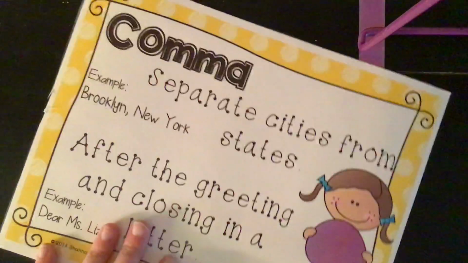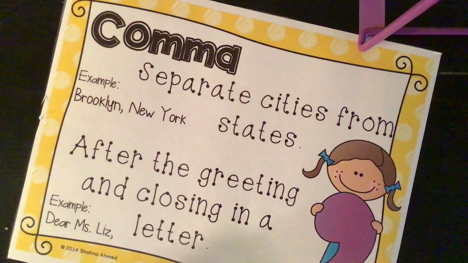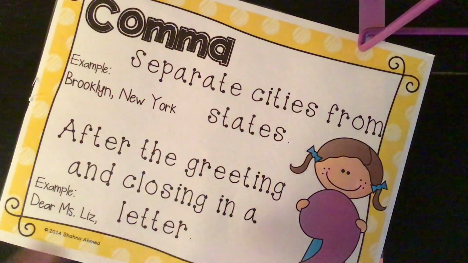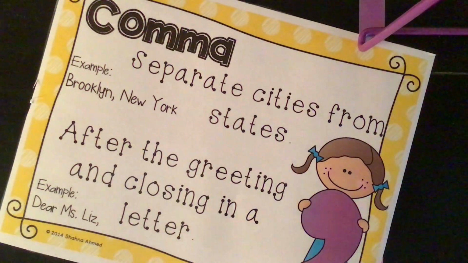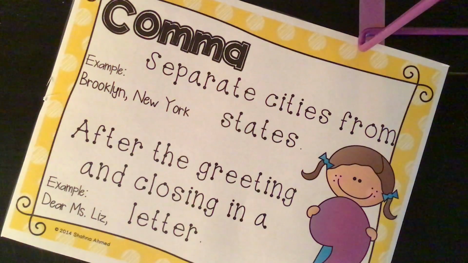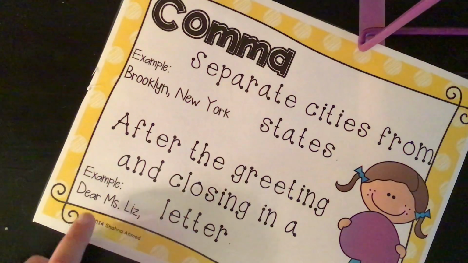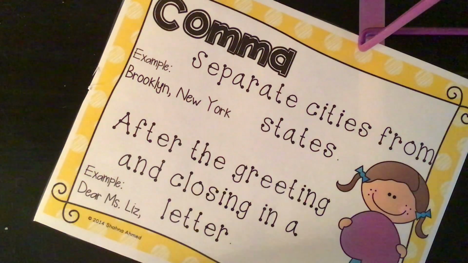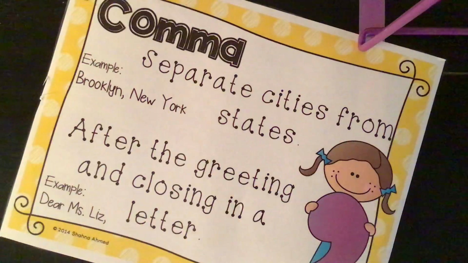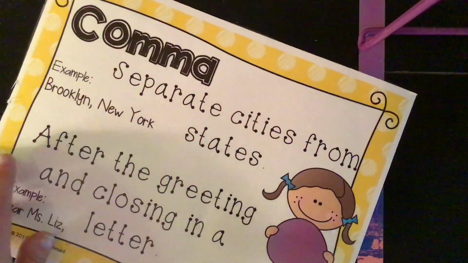Then we have commas that separate cities from states, like Brooklyn, New York; Stafford, Kansas. And after the greeting and closing in a letter. So, Dear Miss Liz, comma, blah, blah, blah. And then Sincerely, comma, who you are. So, those are just different ways that we use commas.